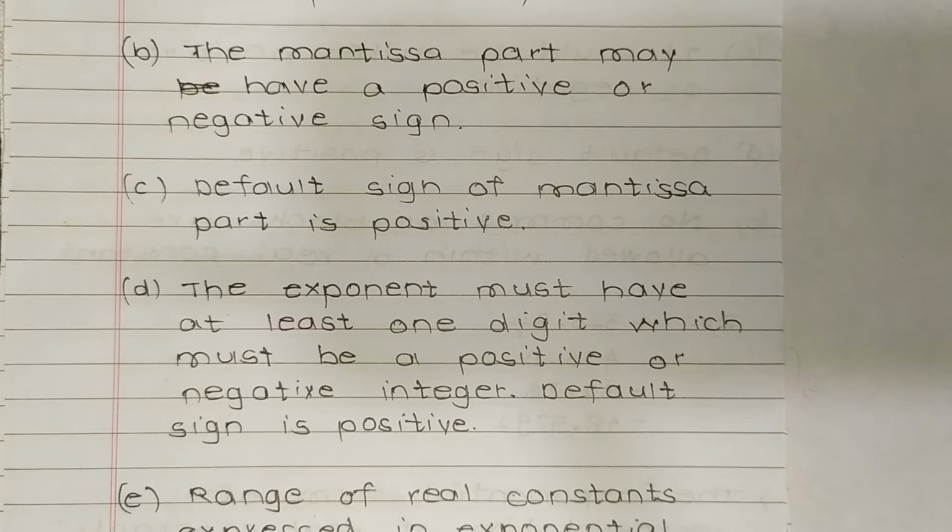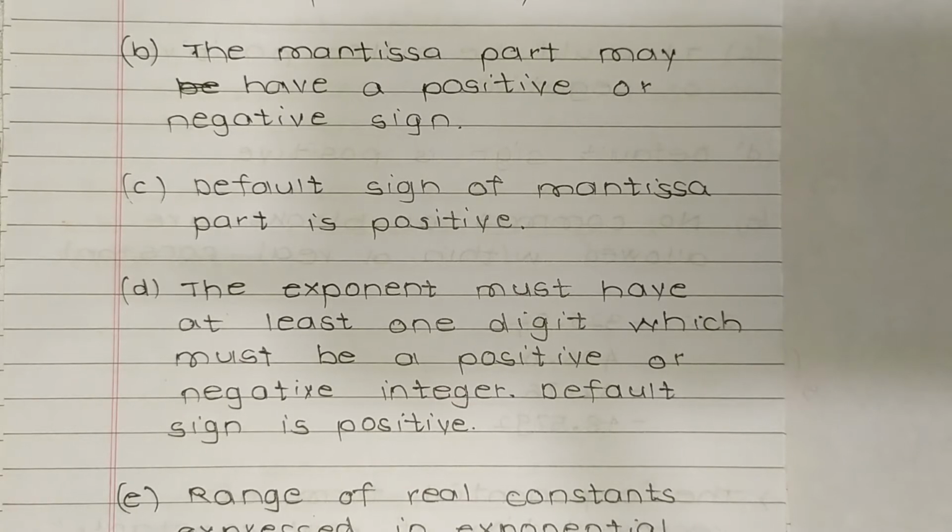Now rule C: the default sign of the mantissa part is positive. That means if a minus, that is a negative sign, is not mentioned, then it is considered to be positive. Now rule D: the exponent must have at least one digit, which must be a positive or negative integer. The default sign is positive. That means the exponent, the number after e, can be positive or negative, but the default sign is positive if not given negative.